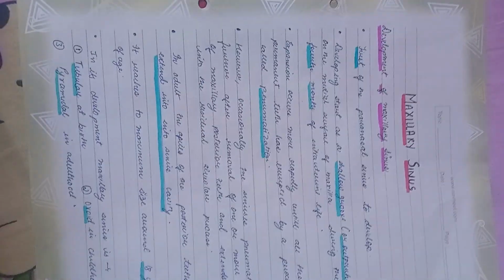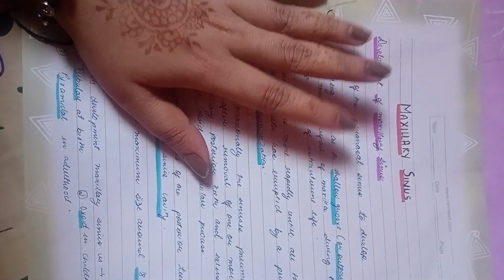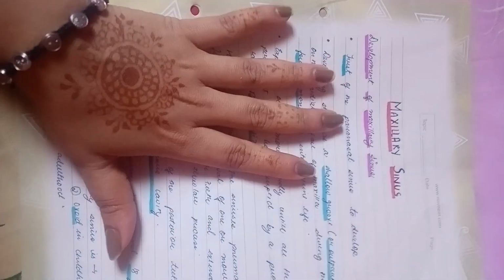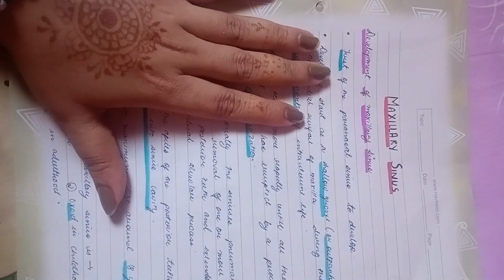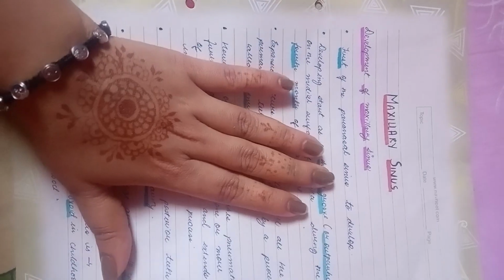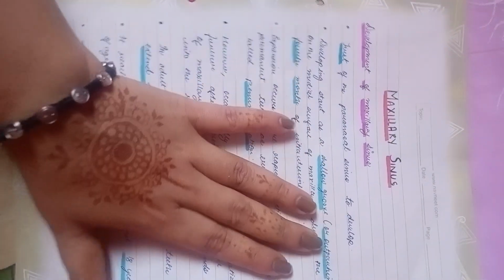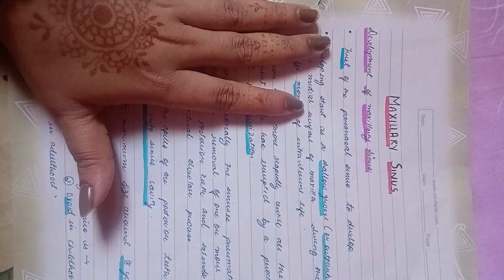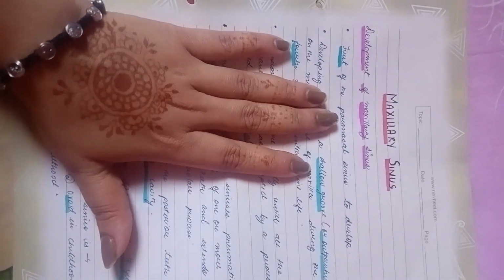Maxillary sinus. We will see development and anatomy. Firstly, the development of the maxillary sinus. It is the first of all the paranasal sinuses to develop.